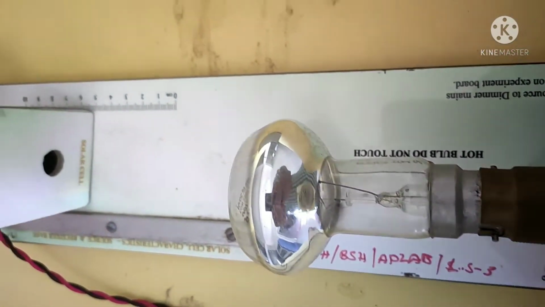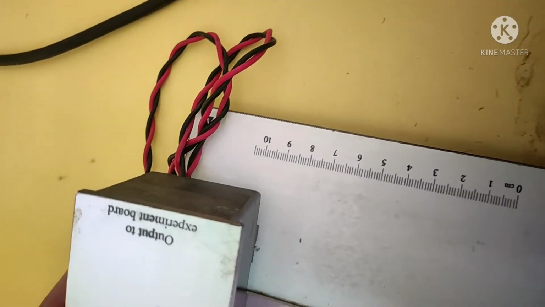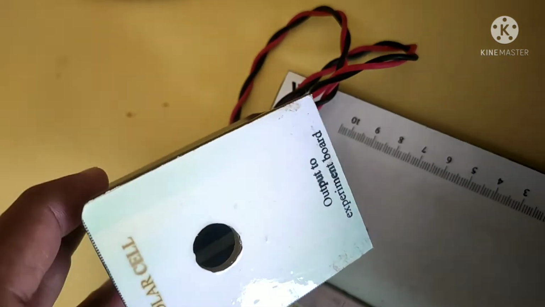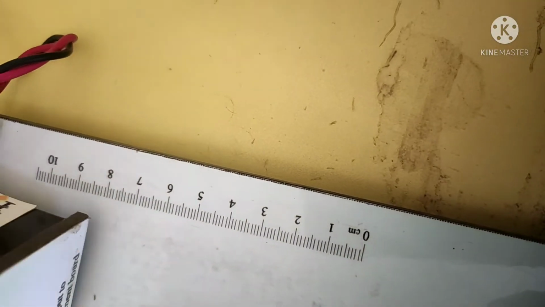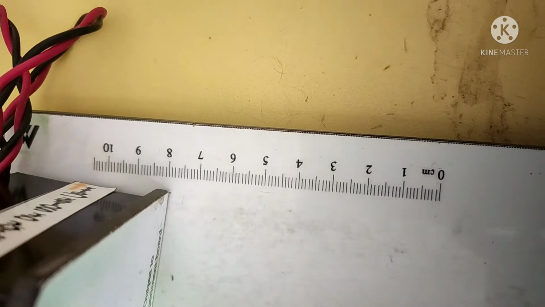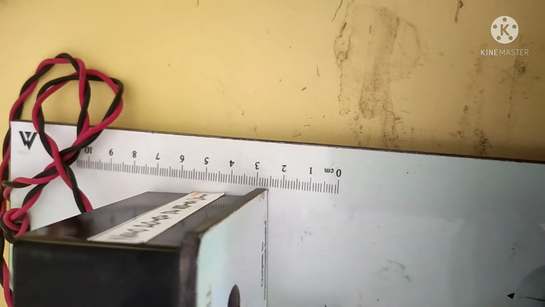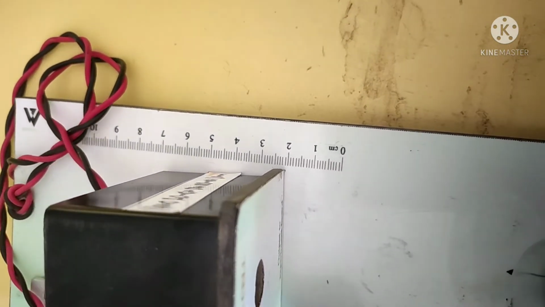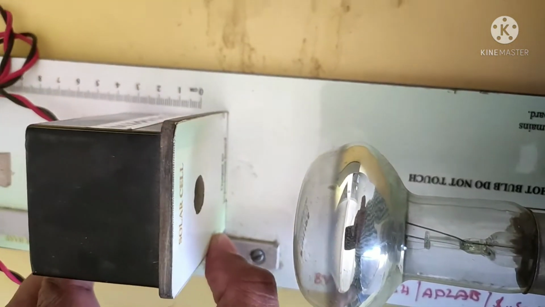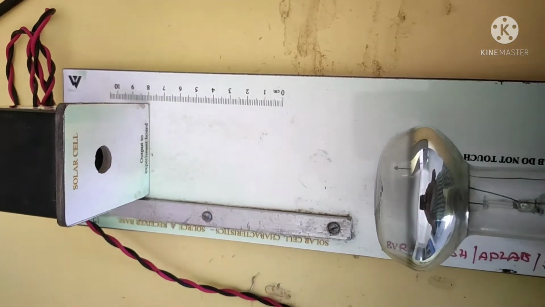This is the lamp and the solar cell. The cell can be placed at different distances. As we know, the efficiency depends upon the distance between the cell and the light also. By varying the distance, the efficiency also changes. That's why in this experiment we fix a particular distance between the lamp and the solar cell.